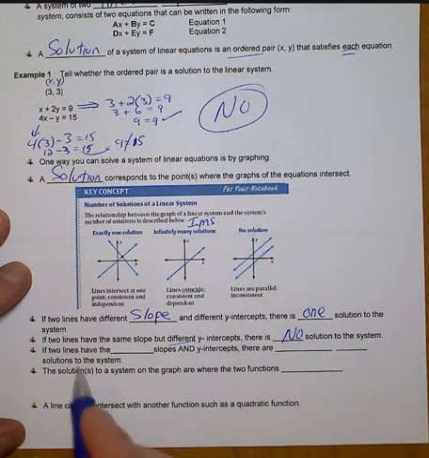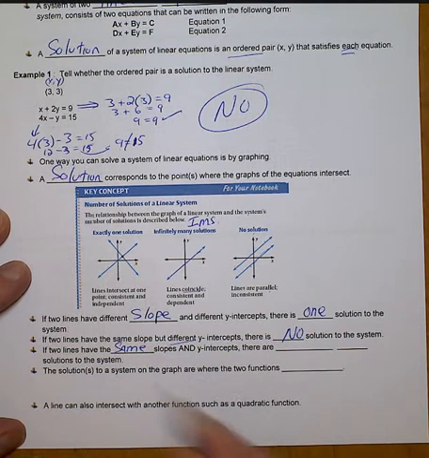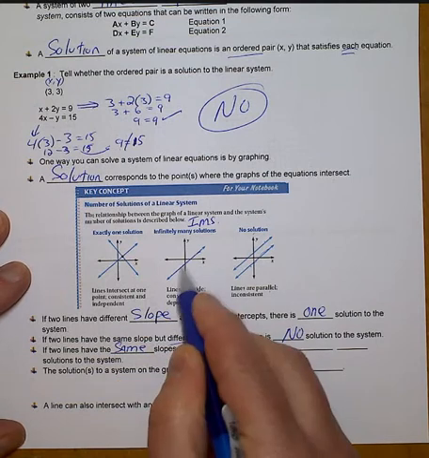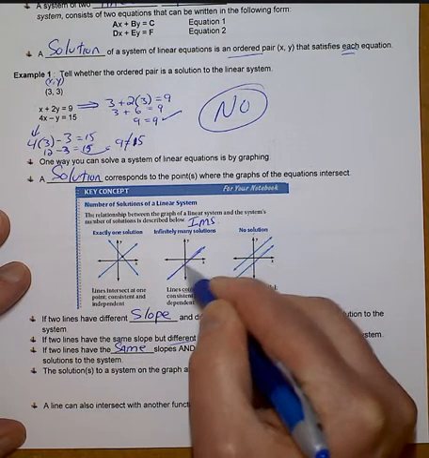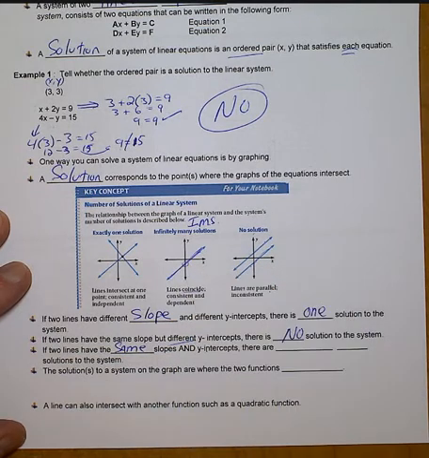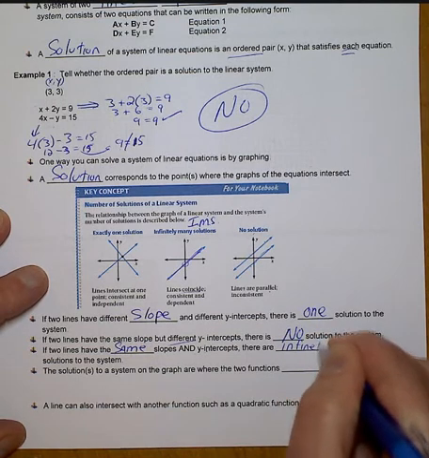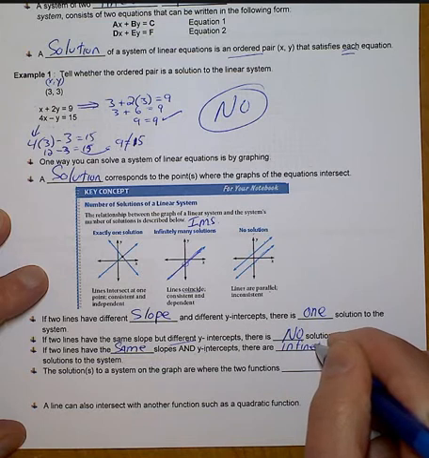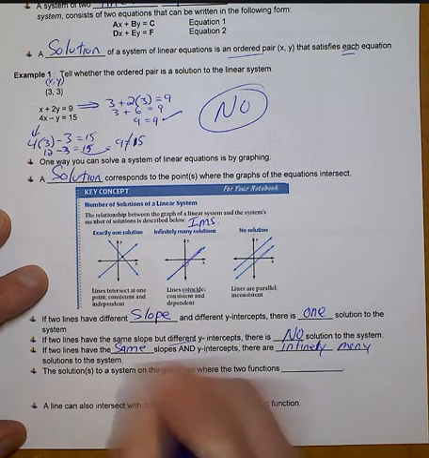So if two lines have the same slope and the same y-intercepts, just like this one. Here's a line, and then I graph another line with the same slope right on top of it. It's got one y-intercept, so that means there are infinitely many solutions to the system.